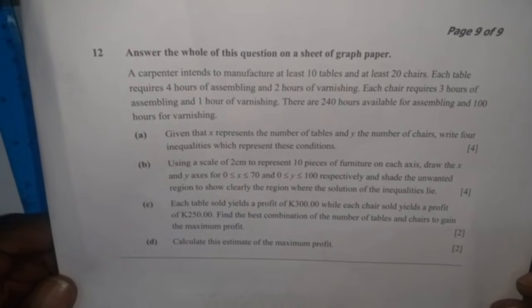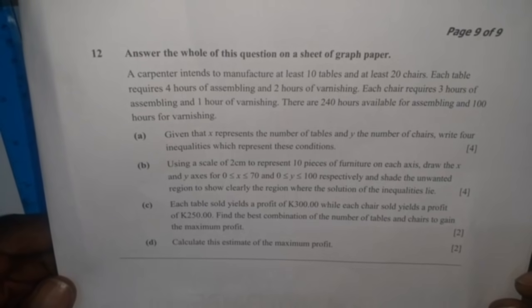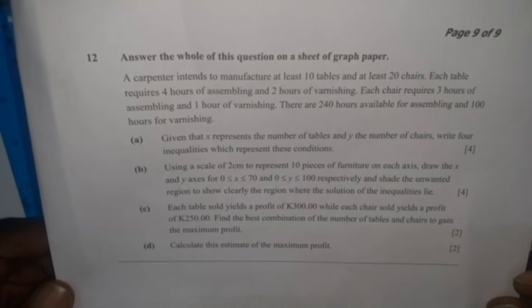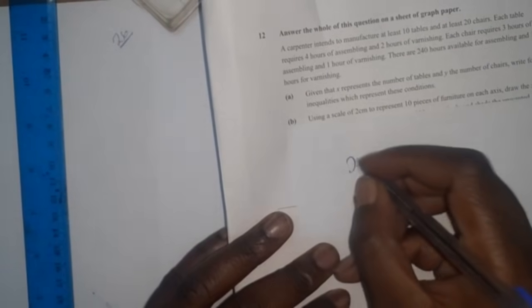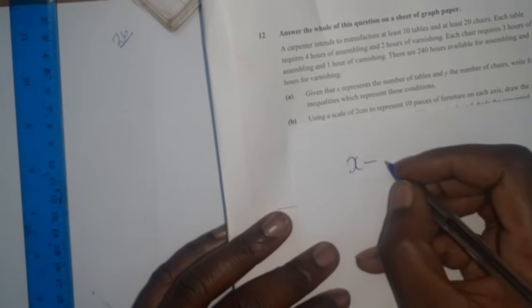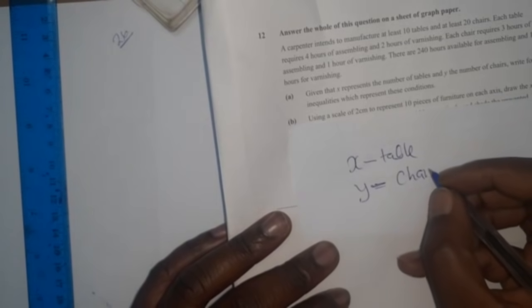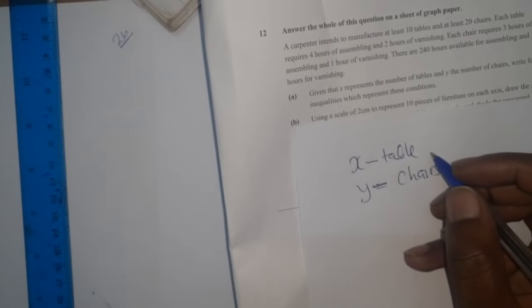There are 240 hours available for assembly, and 100 hours for varnishing. Given that X represents the number of tables and Y represents the number of chairs, write 4 inequalities which represent these conditions.